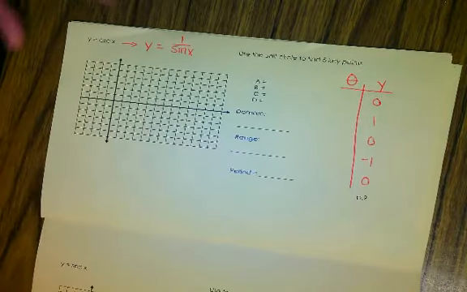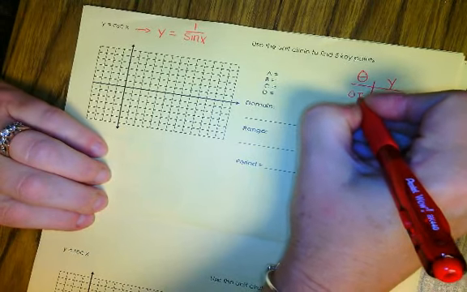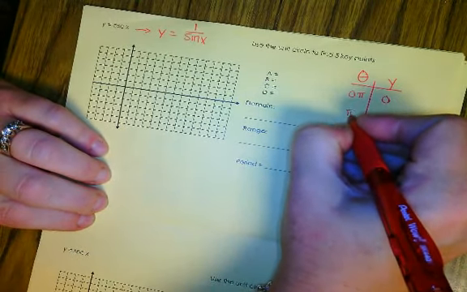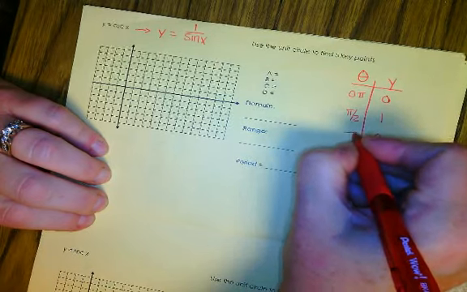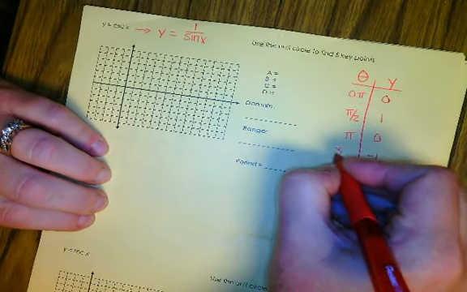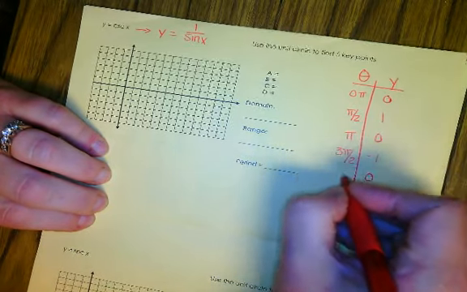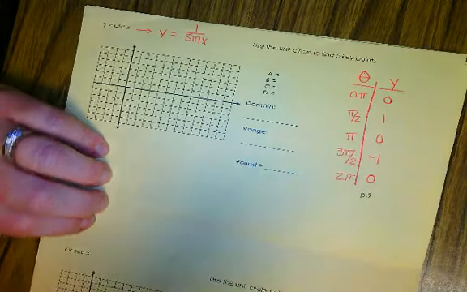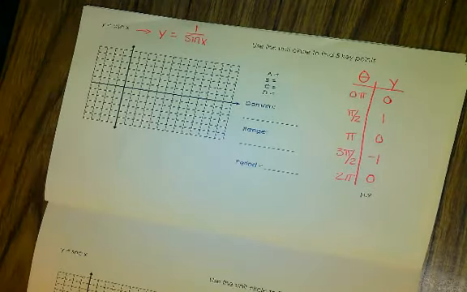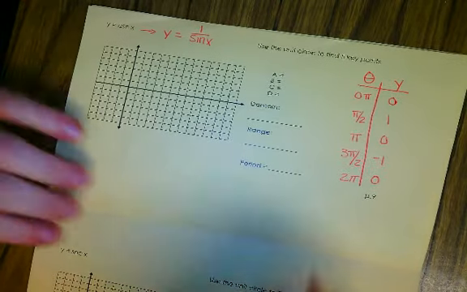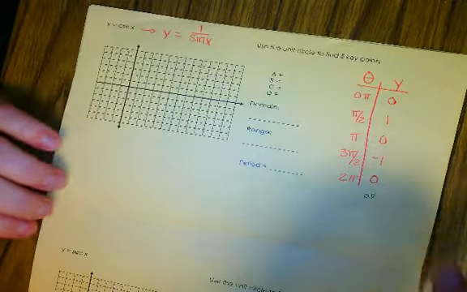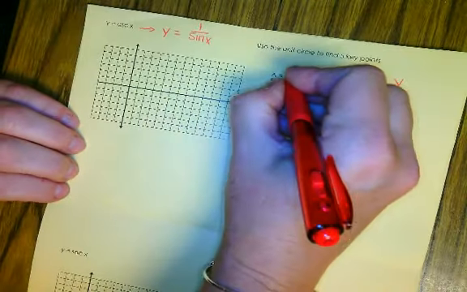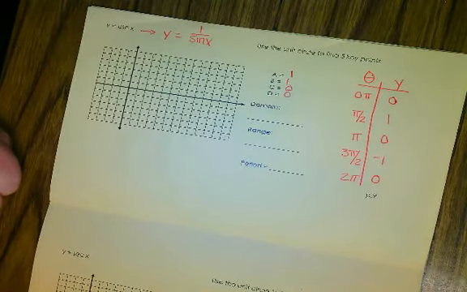And because we're not transforming it, all we're going to do is use 0, pi over 2, pi, 3 pi over 2, and then 2 pi. The first thing we want to do is label our graph. The A value is 1, the B value is 1, and everything else is 0. So this is just your very basic one.